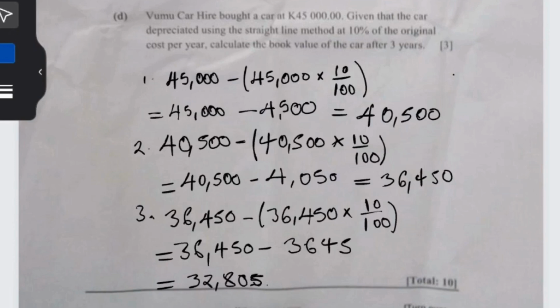So I first of all write 45,000 and reduce 10% of that depreciation. So meaning that if we remove 10%, we remain with 40,000 in the first year. We do the same thing in the second year and in the third year. So meaning that after 3 years, the value of the car will be 32,805.